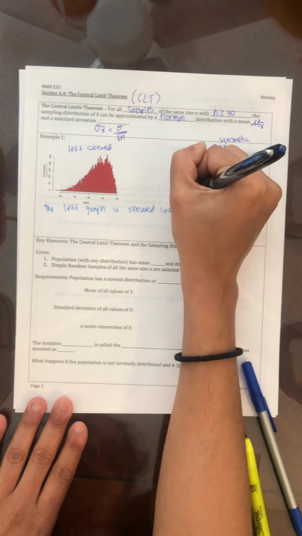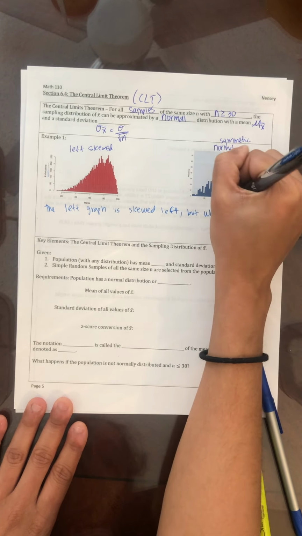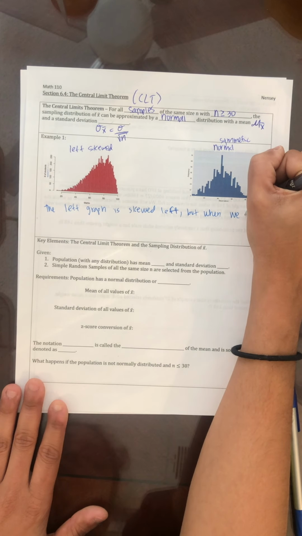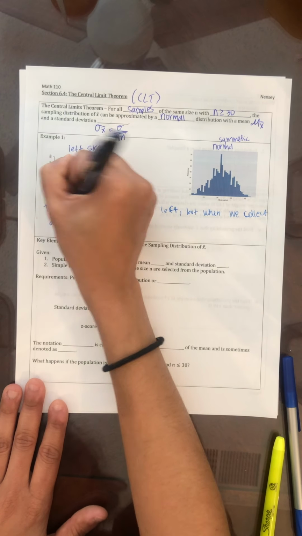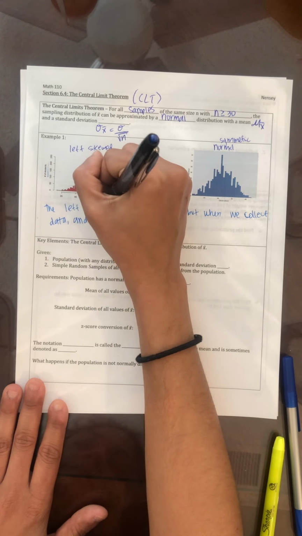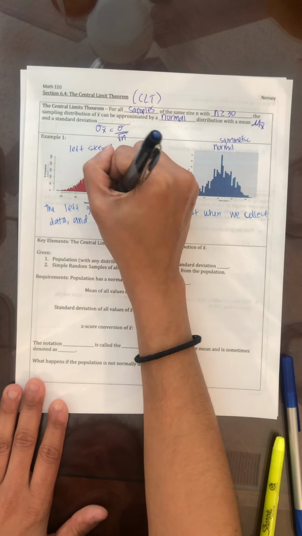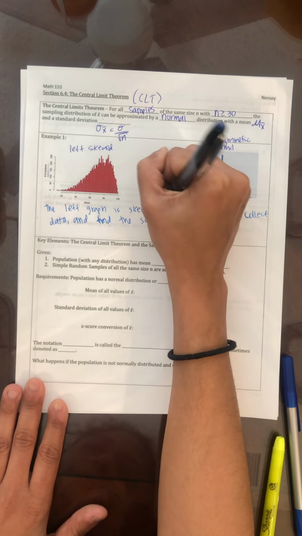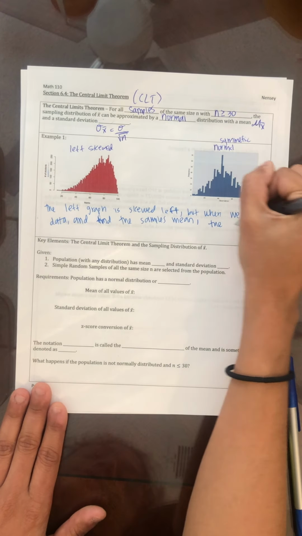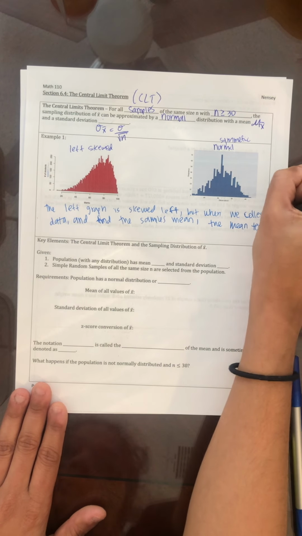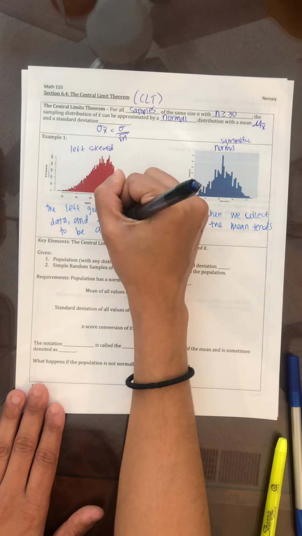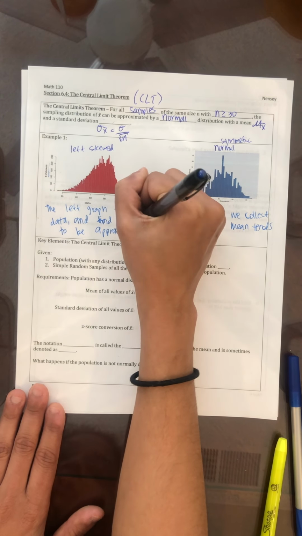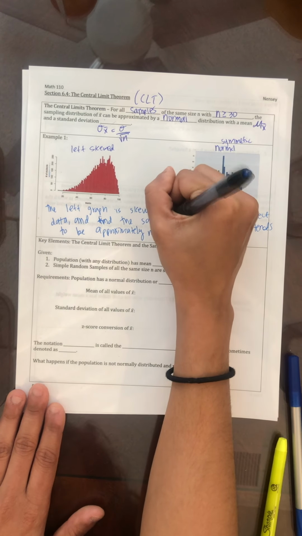But when we collect data and find the sample's mean, the mean tends to be approximately normal.